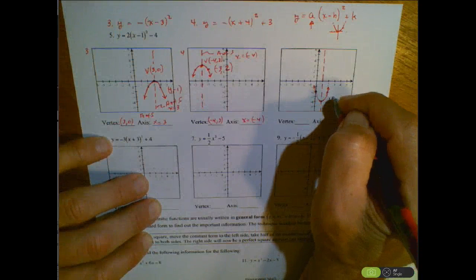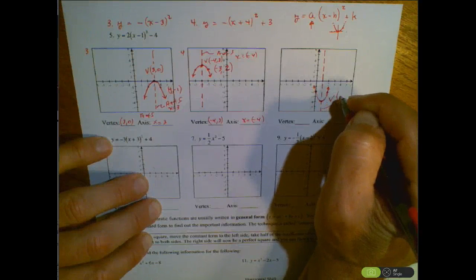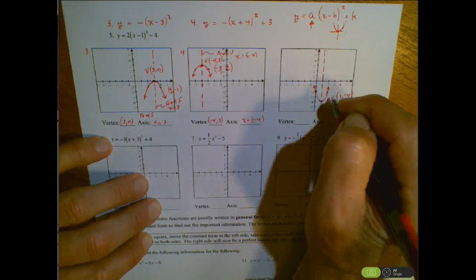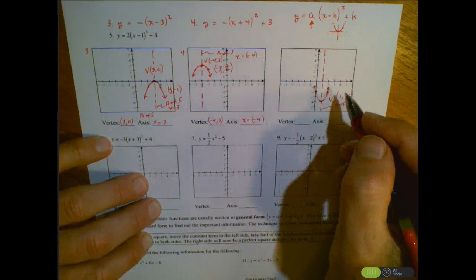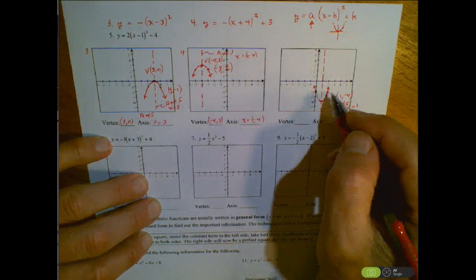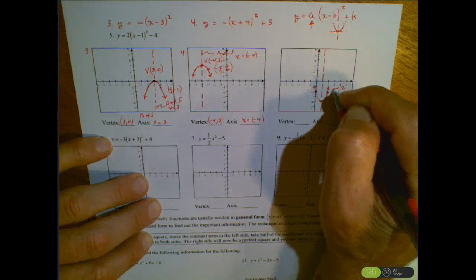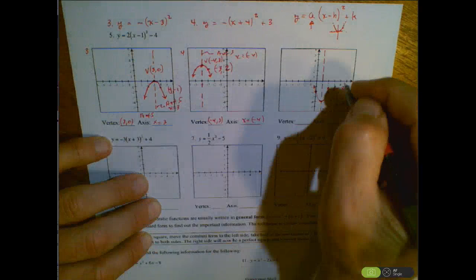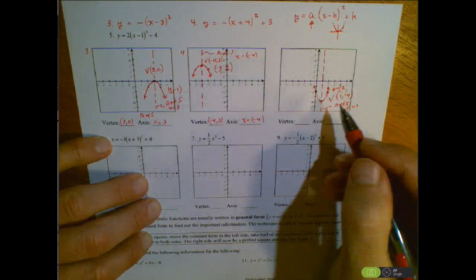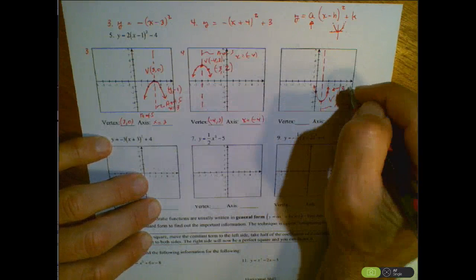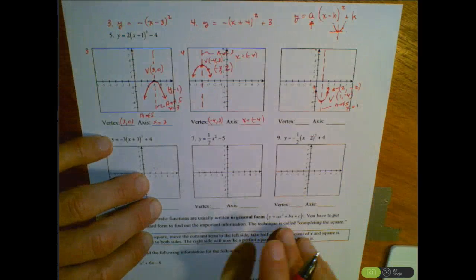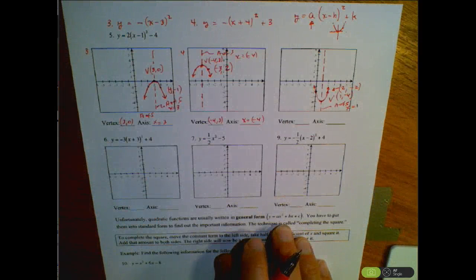I'm going to put my vertex with a V. I'm going to put 1, negative 4. I'm going to then label a shape point here, which in this case would be 2 for the x input for this shape point. And if it's unclear, put an arrow so that it points to it. Now remember, I went up 2, so I went from negative 4 to negative 2 for the y. Okay, that would be those 3 problems.